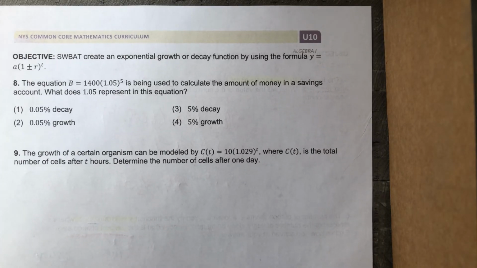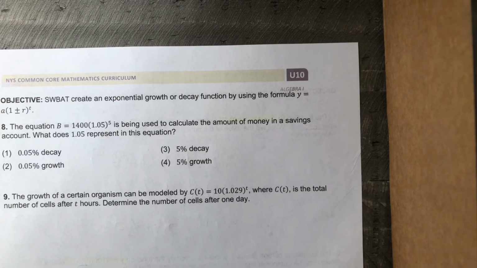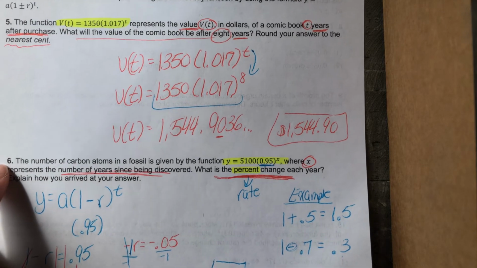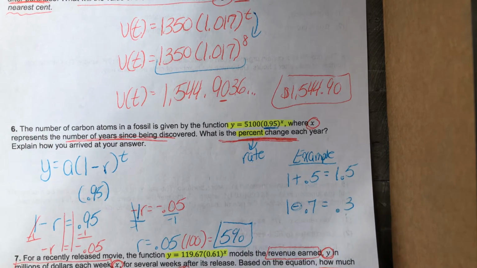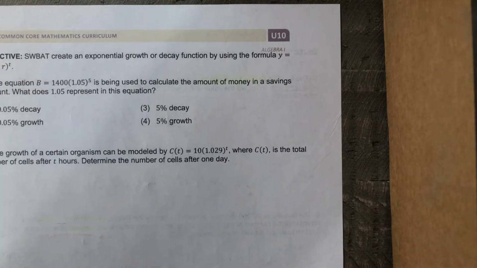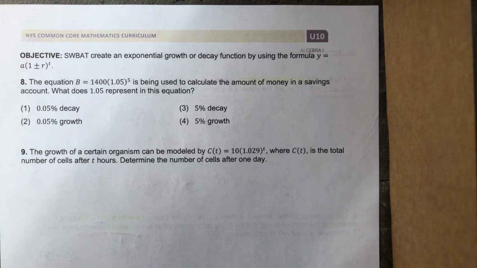So if I look at number 8, it's actually really similar to number 6. Okay, so just keep that in mind. 6 and 8 are basically the same question. 6 was short answer, 8 is multiple choice. So as I read number 8, it says the equation B equals, there it is, is being used to calculate the amount of money in a savings account.